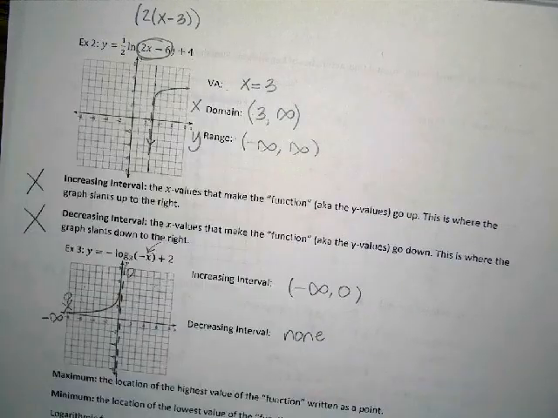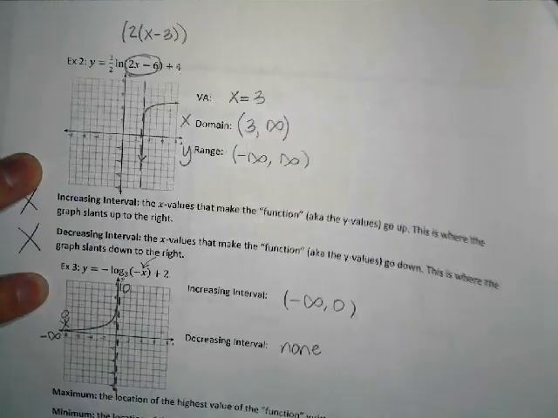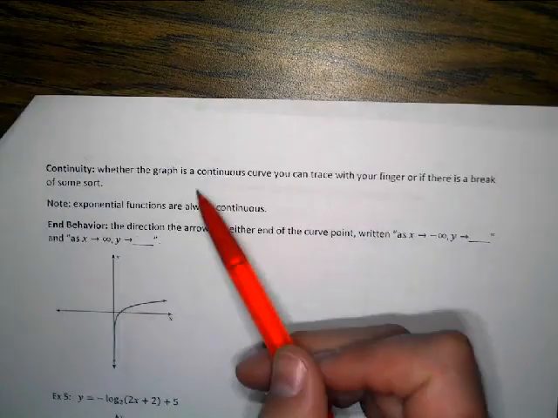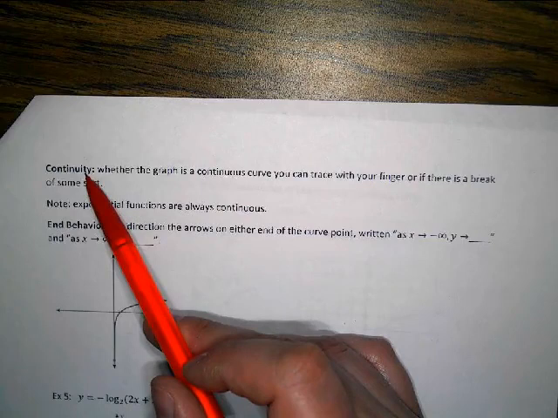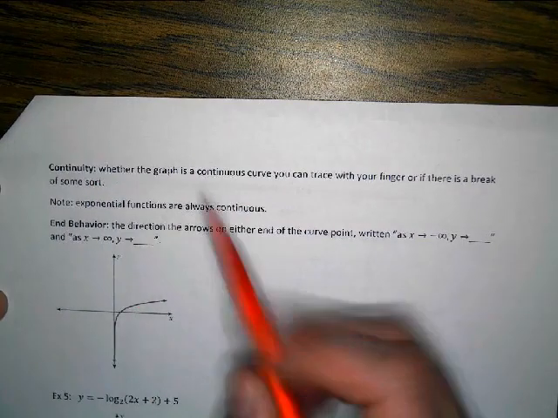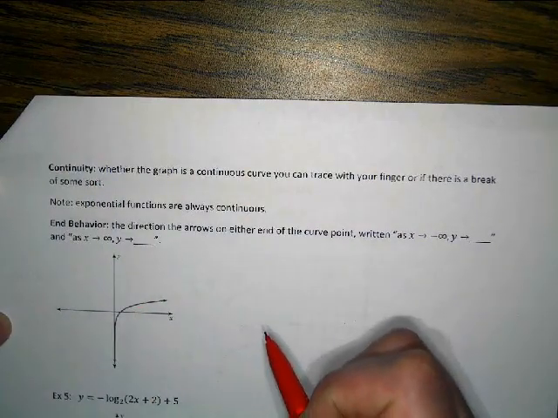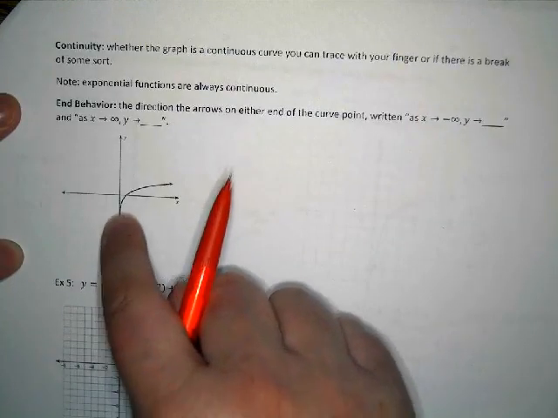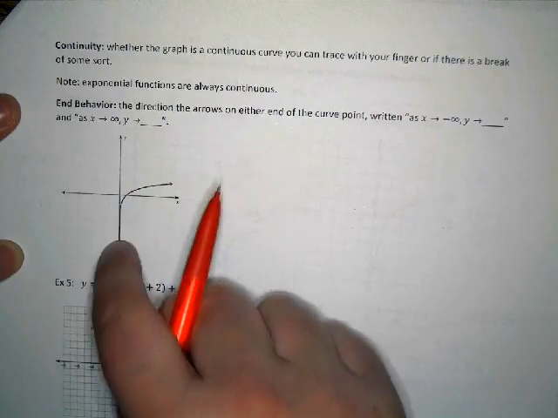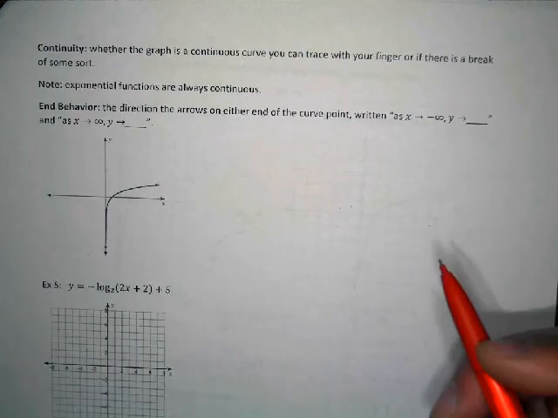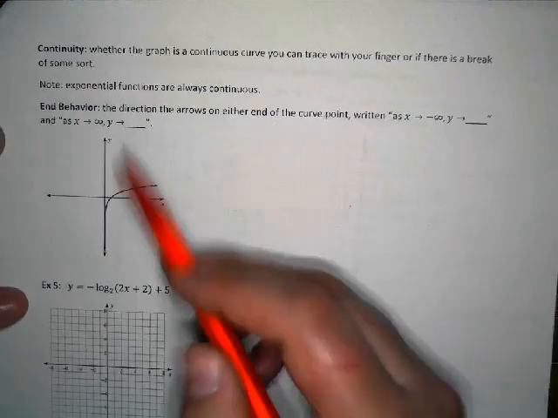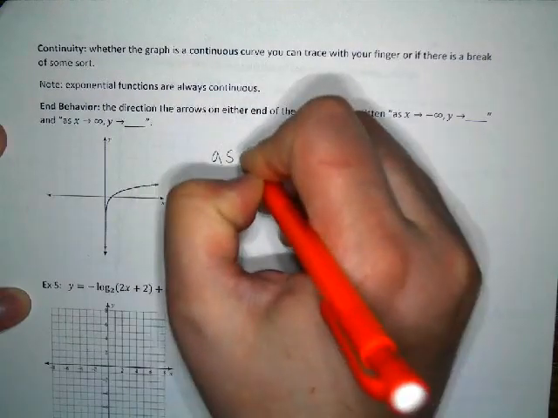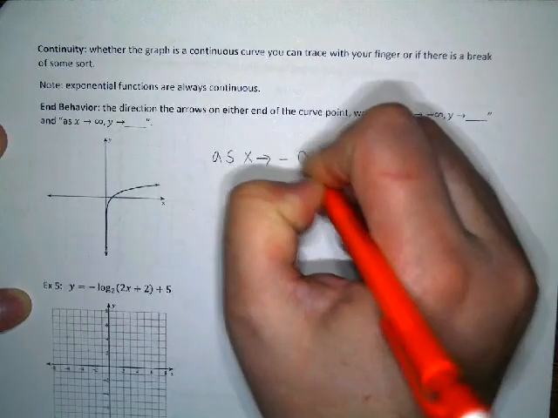So continuity, just a reminder: graphs are continuous if you can trace the graph with your finger without picking up your finger. So these graphs are always continuous because I can trace the whole thing without picking up my finger. End behavior is just describing the arrows. So we say as x goes to negative infinity, so this is us describing the left arrow. As x goes to positive infinity.